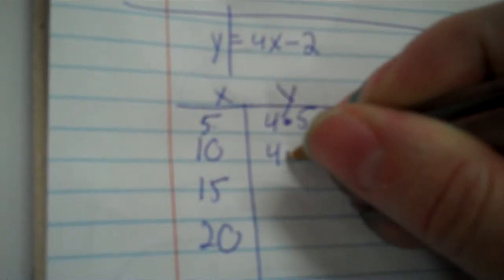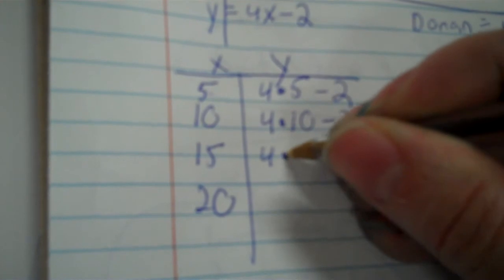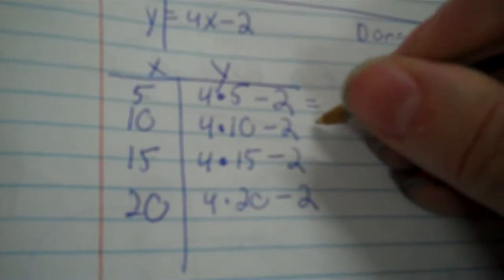Then 4 times 10 minus 2. Then back up here, 4 times 15 minus 2. Then 4 times 20 minus 2.